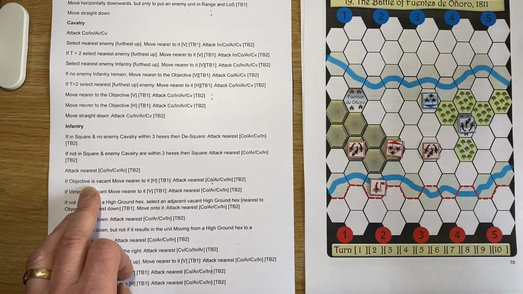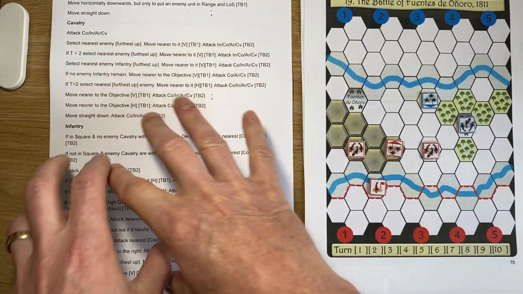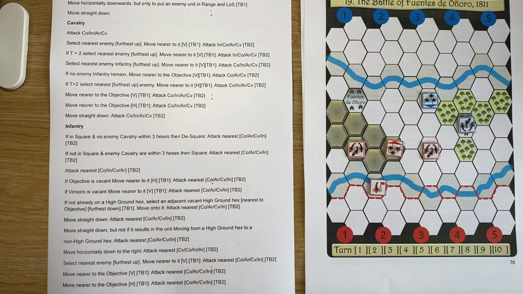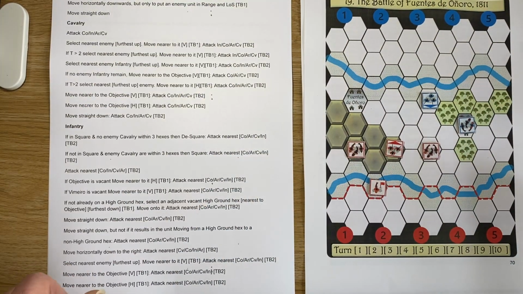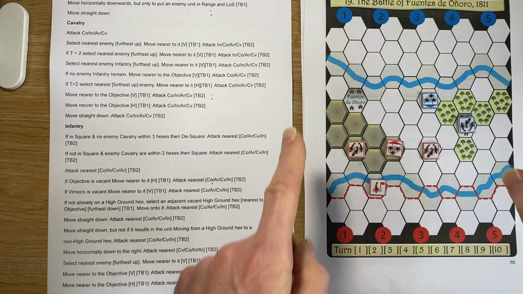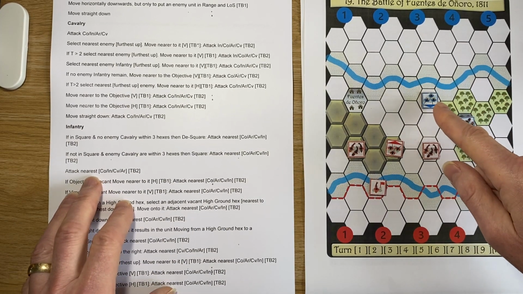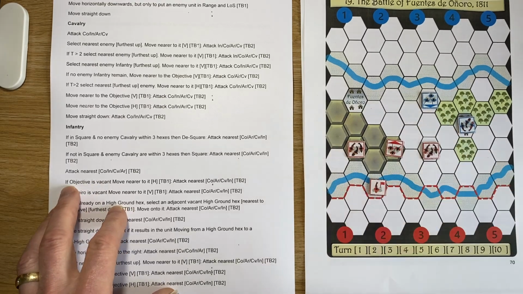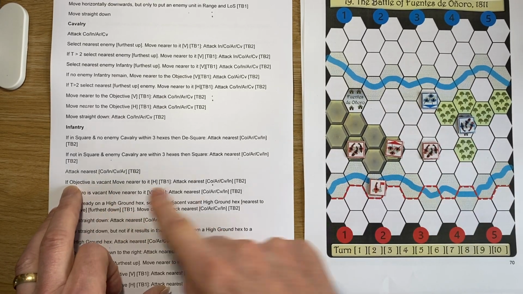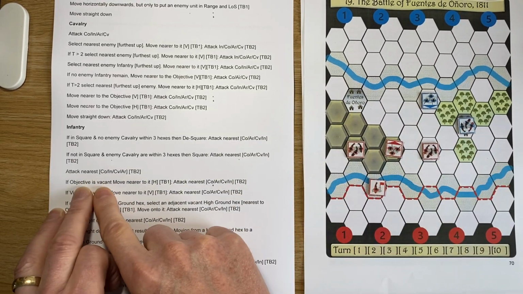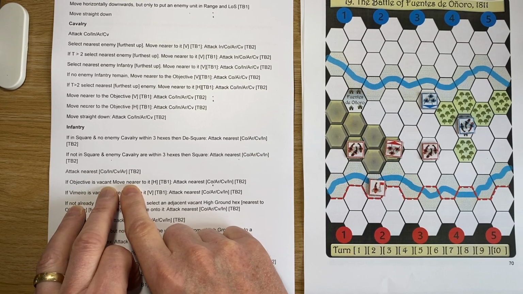You have to think about what the rules are saying, but you don't have to think about their strategy or tactics. You play your game. The AI will play its game, and trust me, you'll get a decent game out of it just by doing what it says. So in that case, you would ignore this order if that's the objective, because the objective is not vacant.